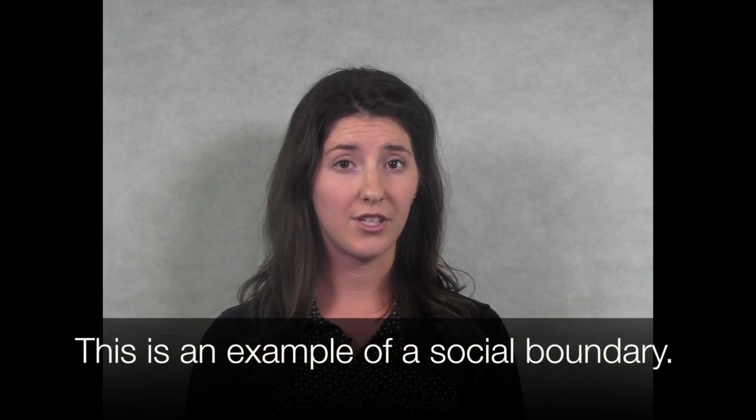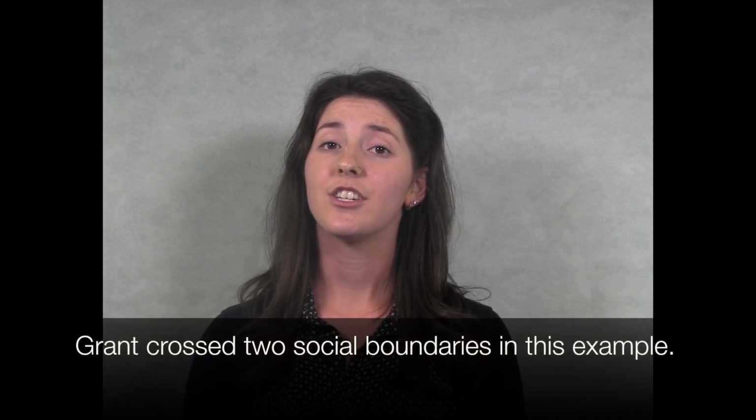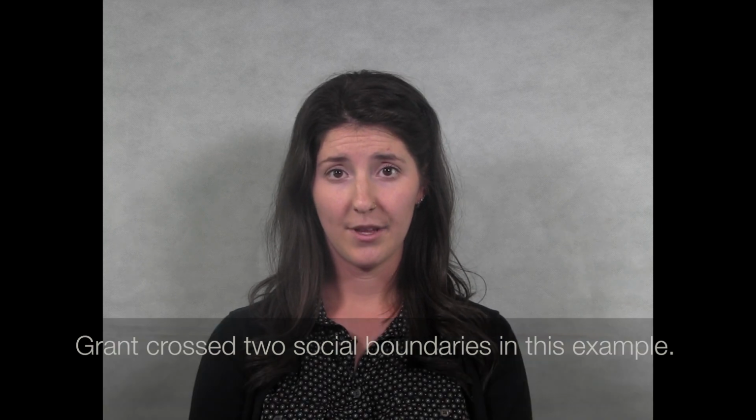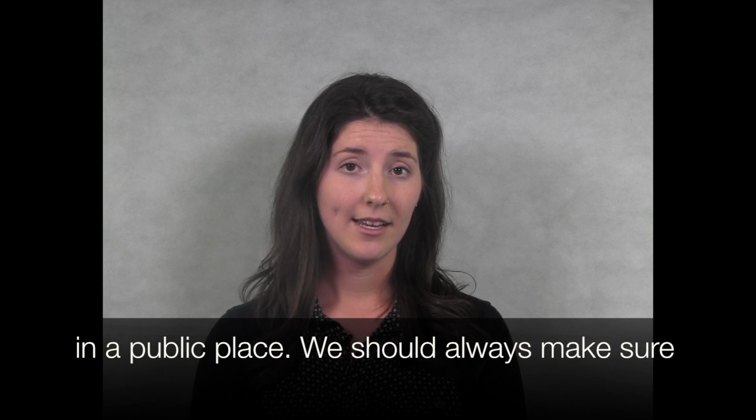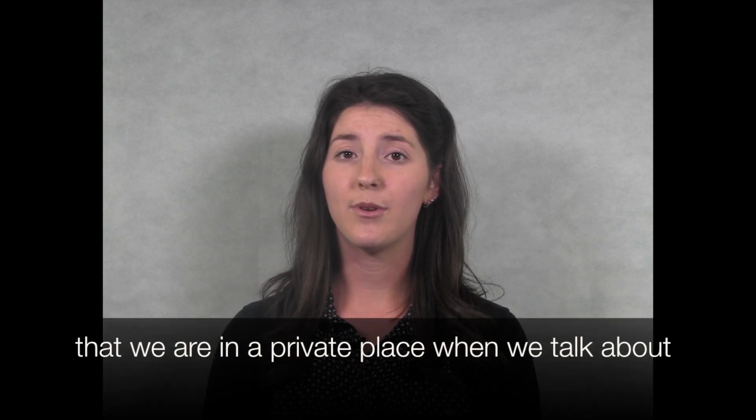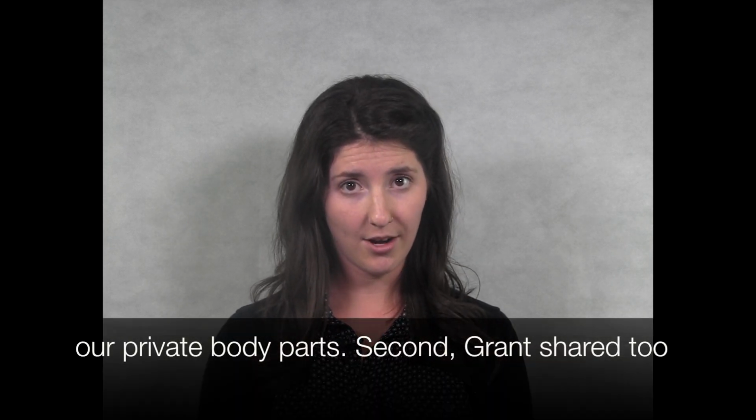This is an example of a social boundary. Grant crossed two social boundaries in this example. First, Grant talked about his private body parts in a public place. We should always make sure that we are in a private place when we talk about our private body parts.